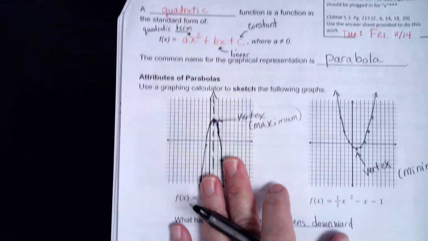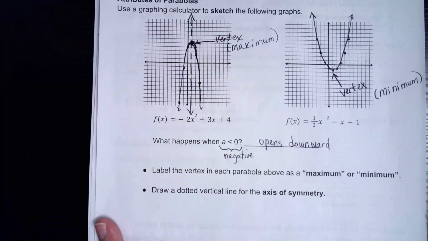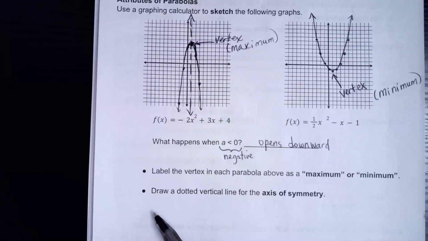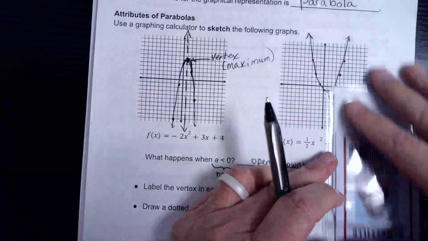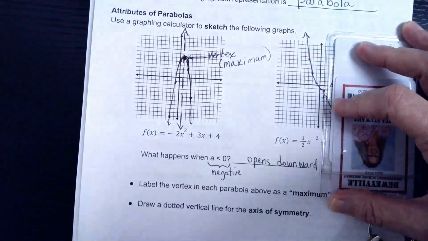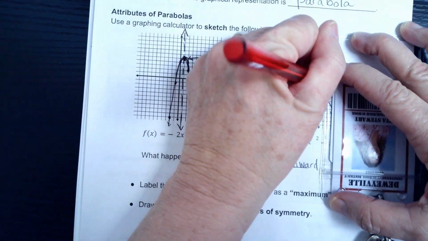All right, so anyway, I think we have done what this wanted. It wants me to label the vertex on each parabola as a maximum or minimum. Oh, let's draw the line of symmetry on this guy. So, y'all, the line of symmetry or the axis of symmetry always goes through the vertex. And on this picture, my red pen, we actually know exactly which point is the vertex. Do y'all agree?